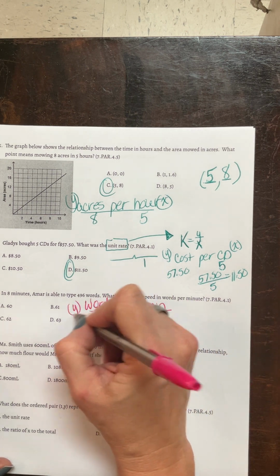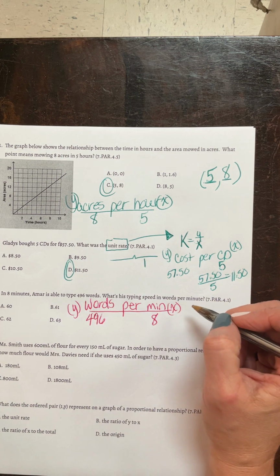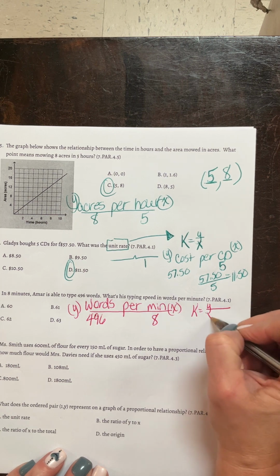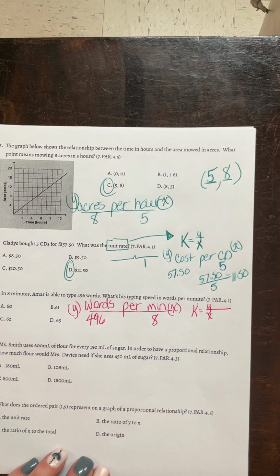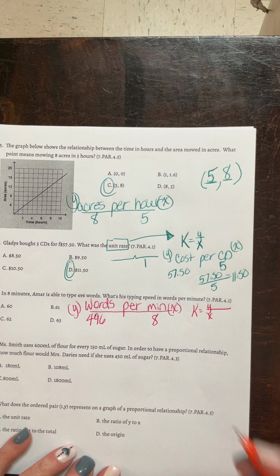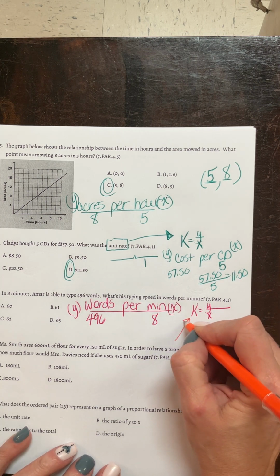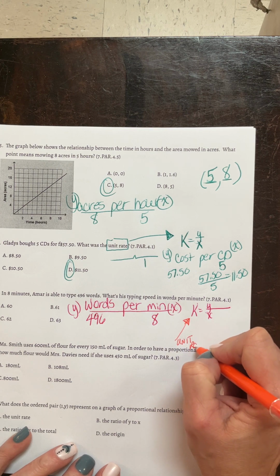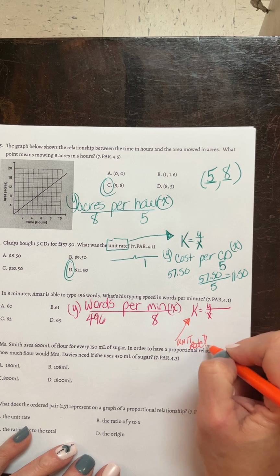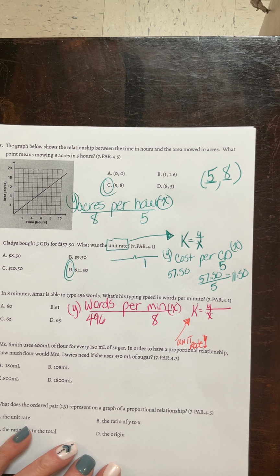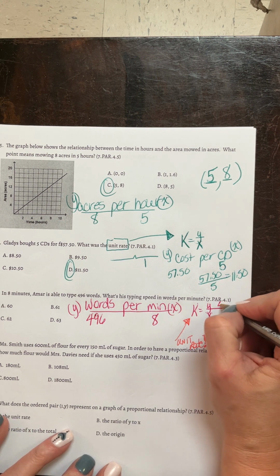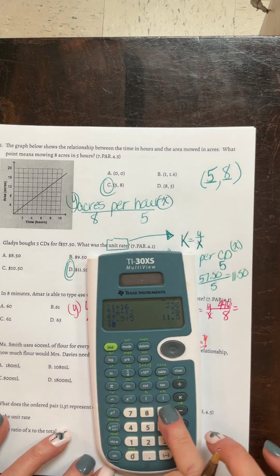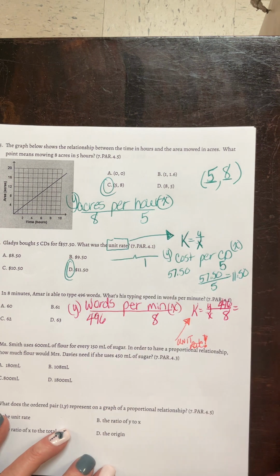This is always Y. This is always X. K is Y over X. I'm going to change colors one more time and write another note that says K is unit rate. When you find K, you find the unit rate. So words per minute, 496 over 8 is 62.